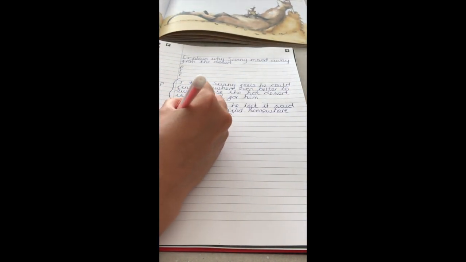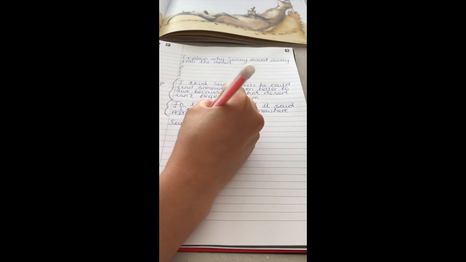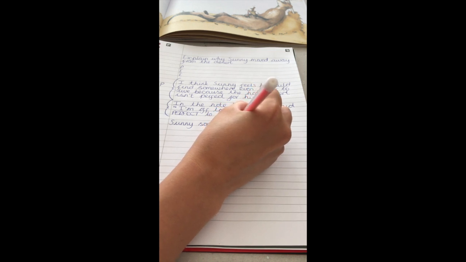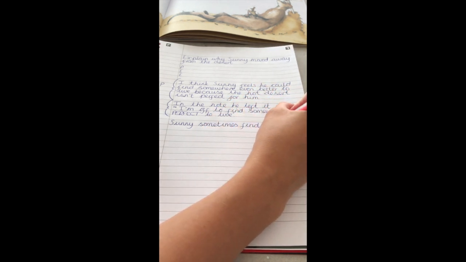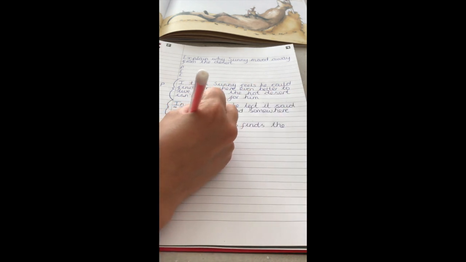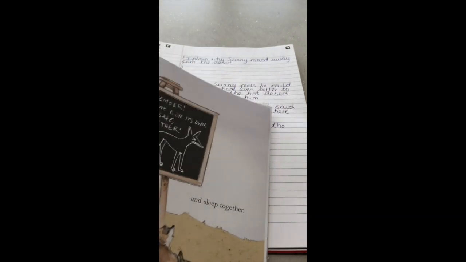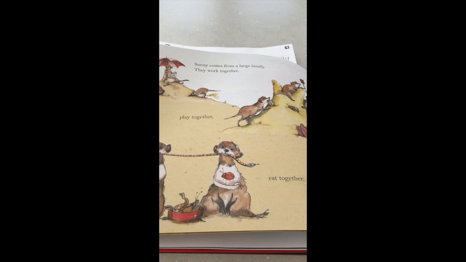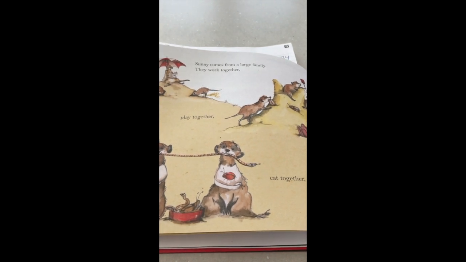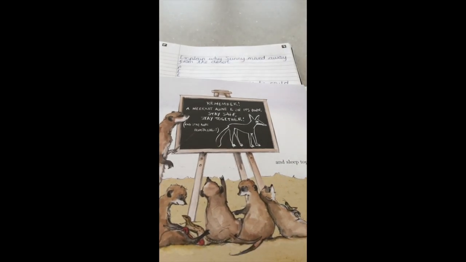So I'm going to put, Sonny sometimes finds the desert too hot. I'm going to try and write a list of 3 here, so I'm going to put a comma. He sometimes finds it too hot. Let's refer back to my book again. And then it says, Sonny comes from a large family. They work together, play together, eat together, learn together, and sleep together. In fact, they do everything together. They are very close. Sonny sometimes thinks they are too close.